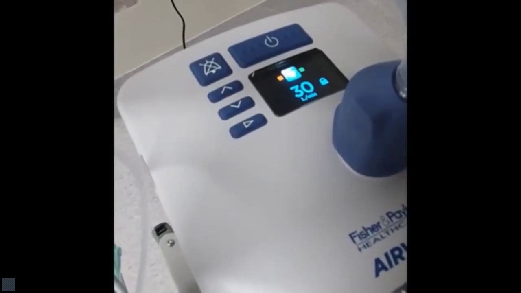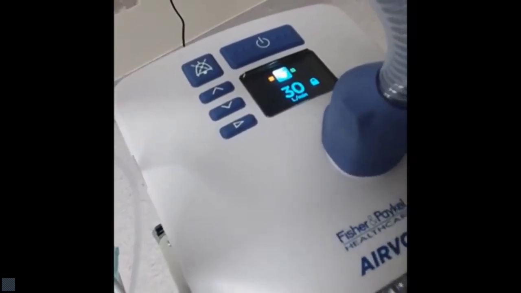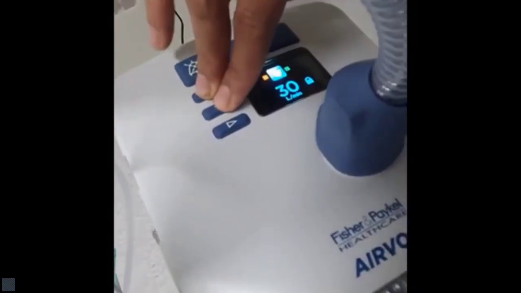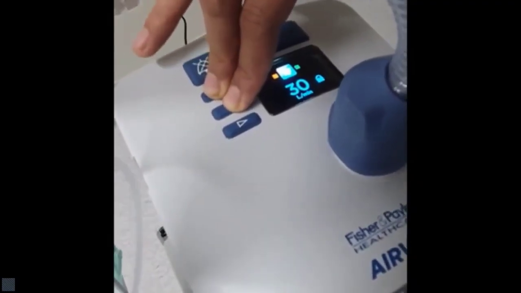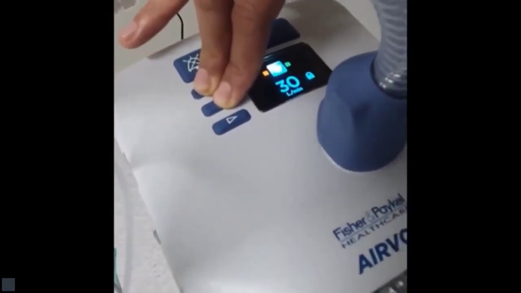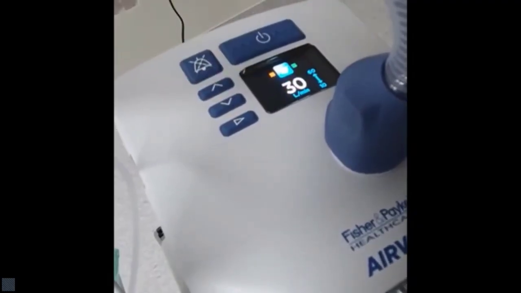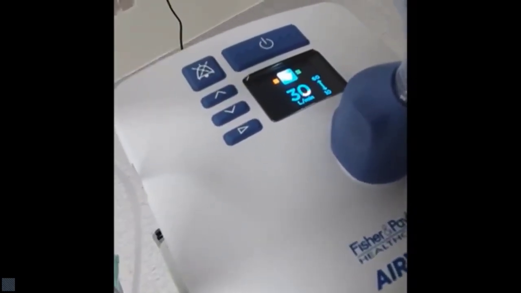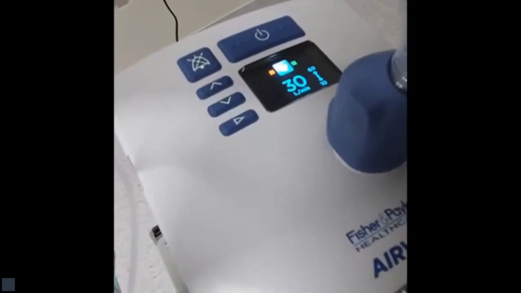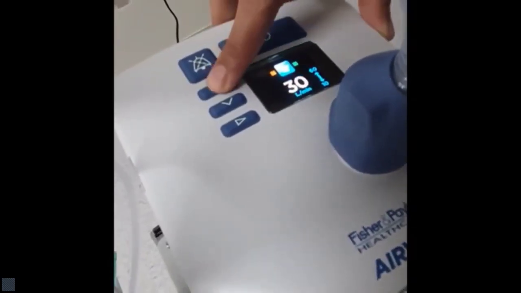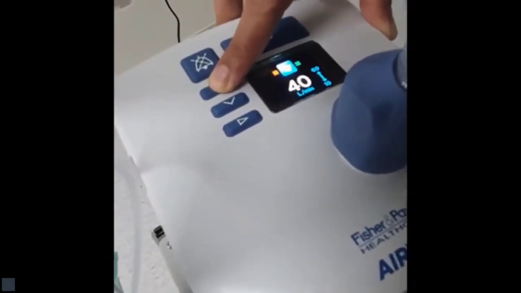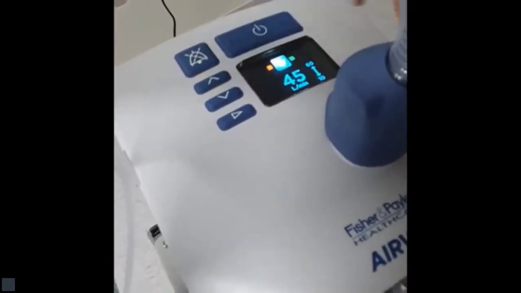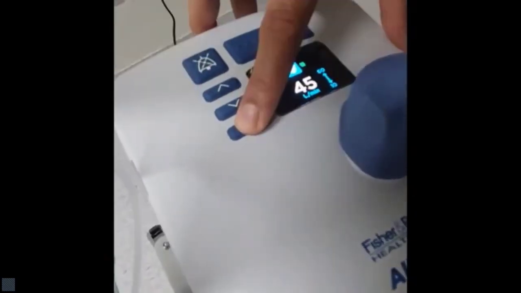Flow rate: press and hold both up and down buttons together for 3 seconds, as shown, to unlock settings. The padlock symbol will now disappear. Use the up or down buttons to adjust the gas flow rate. Recommended rate is 45 liters per minute. Press and release the mode button to lock the screen.